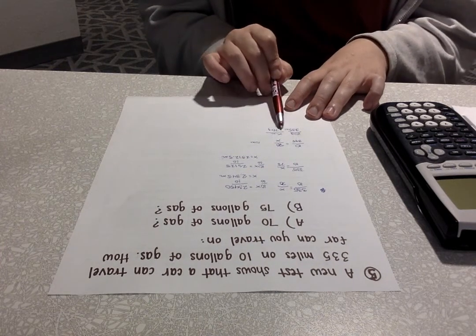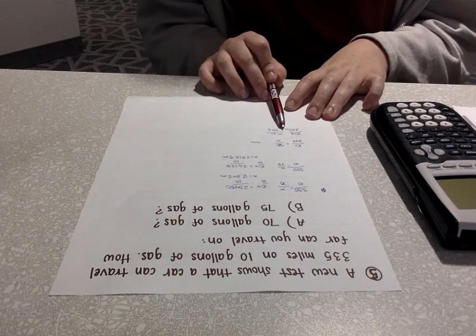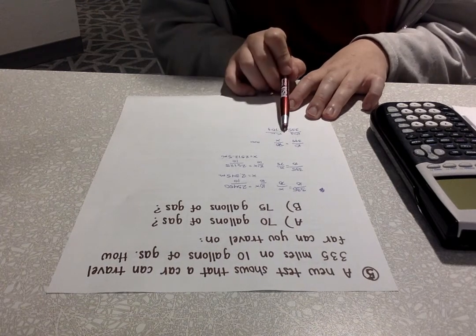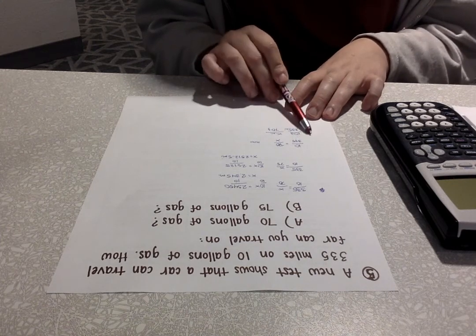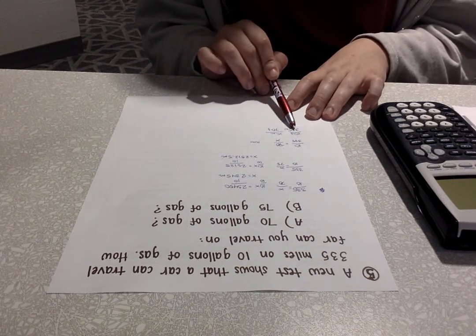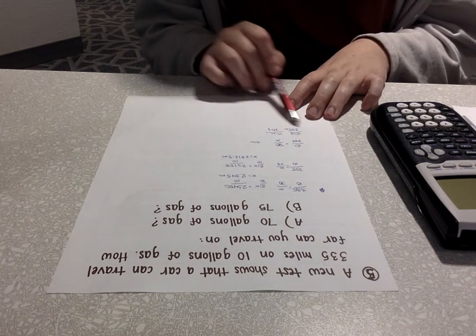You wouldn't get the same response. So I think the order, what's on top and what's on bottom, matters for the separate quantities.